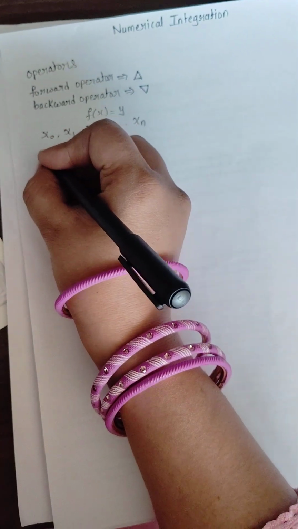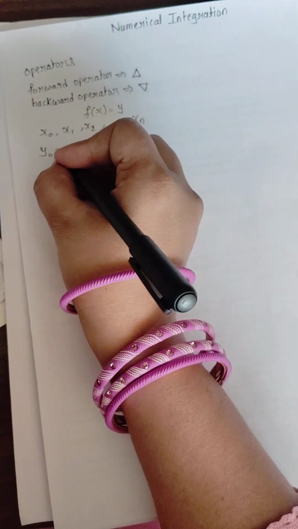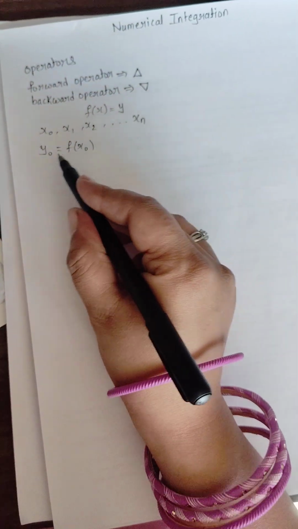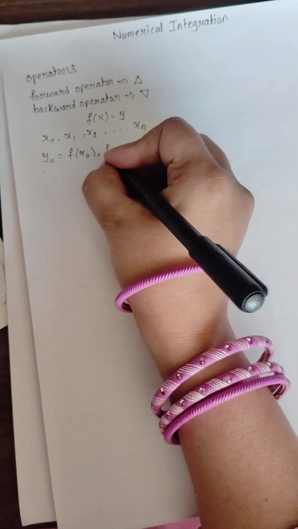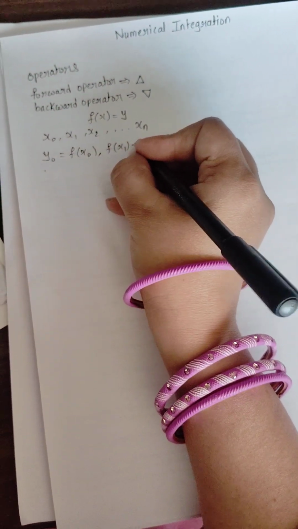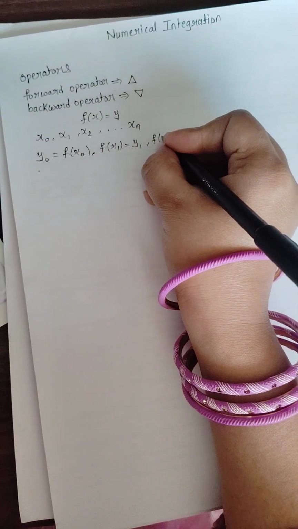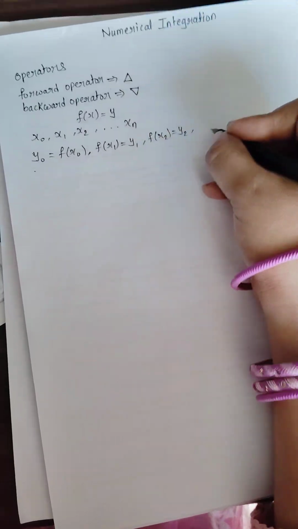If you substitute x naught in the function f of x, that will give you y naught. So f of x naught is the same as y naught. F of x1 we will denote by y1, f of x2 we will denote by y2, and so on.